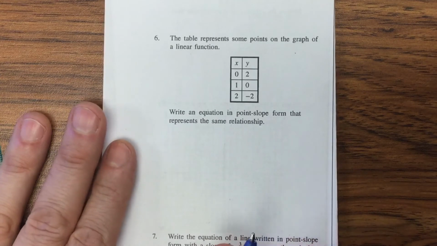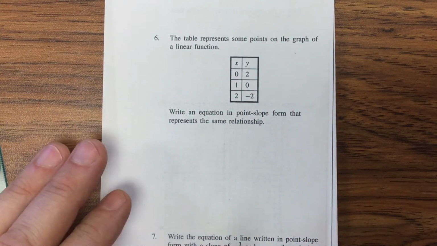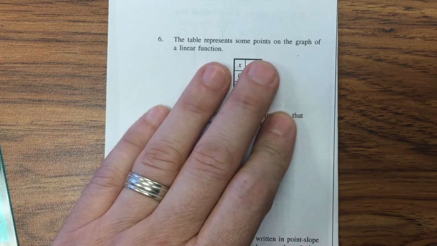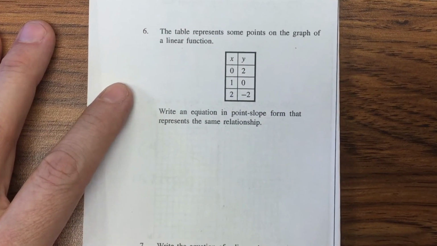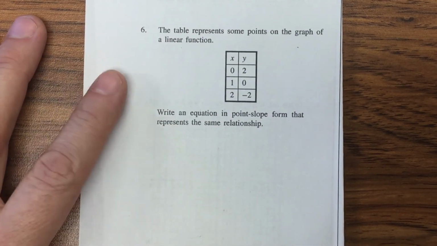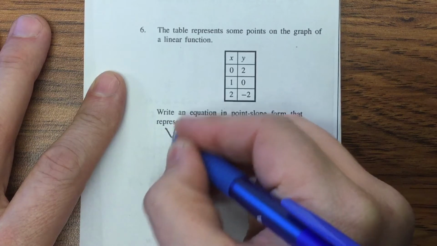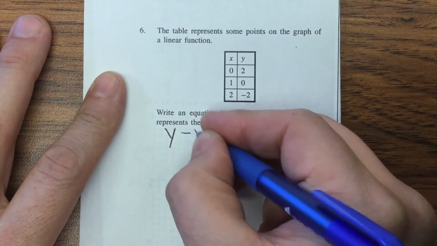All right, let's do number 6. We have the table represents some points on the graph of a linear function. You know what? This is the same thing. So this is a good one for you guys to do on your own. Write an equation in point-slope form that represents the same relationship. If you're at home, you don't have your formula chart, here it is again.